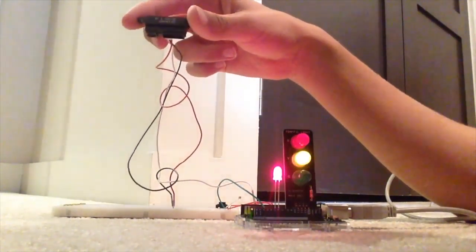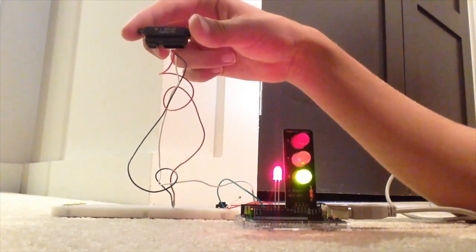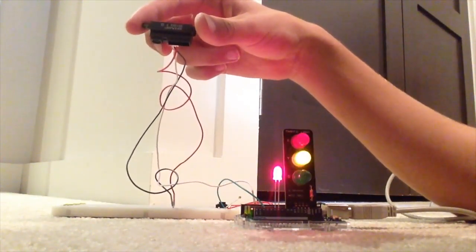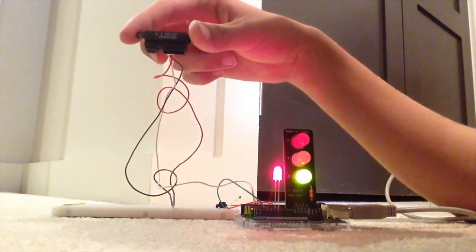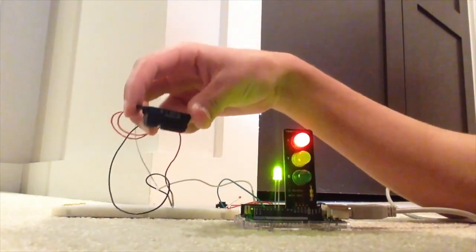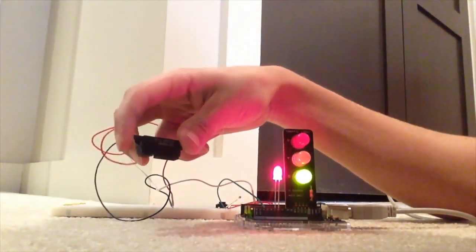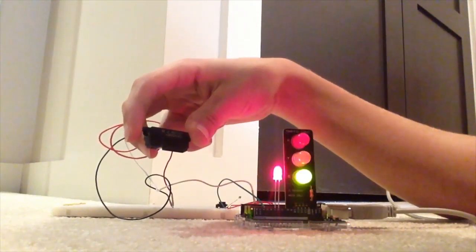Here we have the traffic light working as normal. The distance sensor is over 10 centimeters away and the push button is not pressed. When the traffic light is red, the pedestrian light is green, and when the traffic light is green, the pedestrian light is red. But if we move the sensor closer than 10 centimeters, the green light will stay on for twice as long and the red light will stay off for half as long.